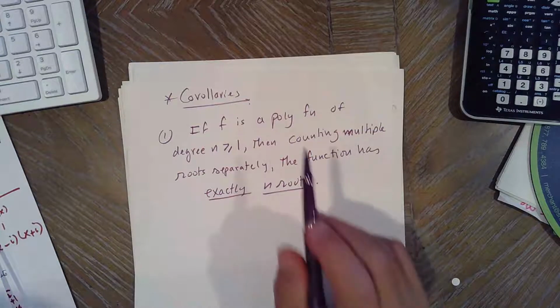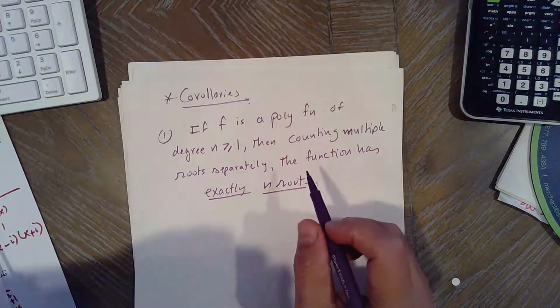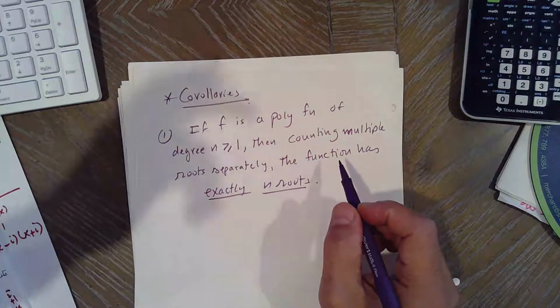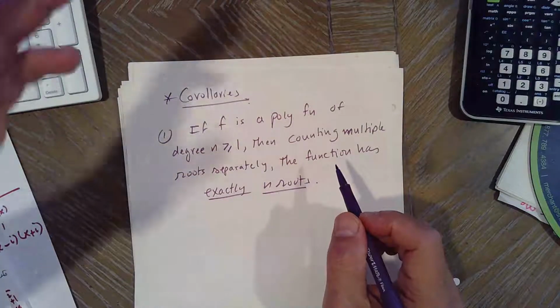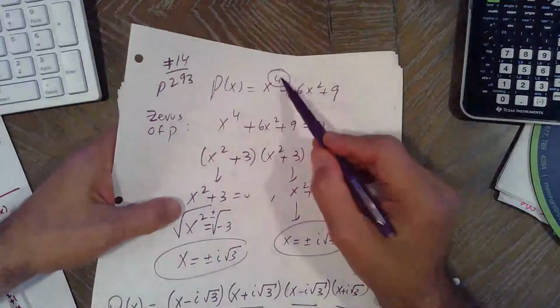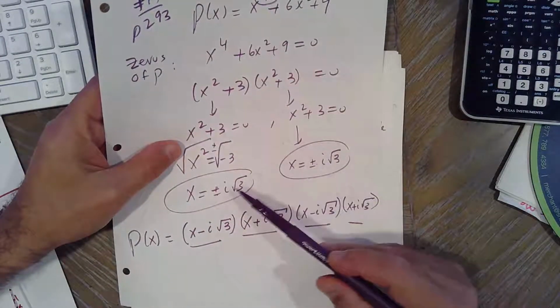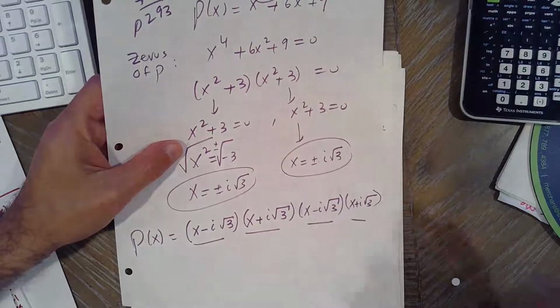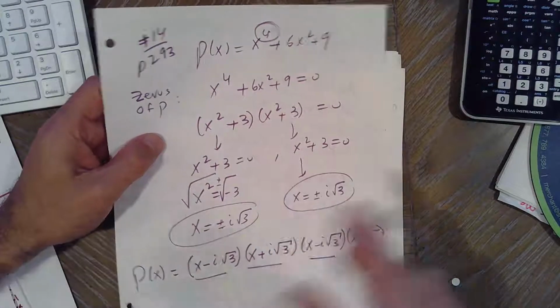But this is telling me if the degree is n, then you're going to have exactly n zeros, counting multiple roots separately. So if a root appears twice, like x equals 3 twice, you count it twice. Like here, degree is 4. There was 1, 2, 3, 4, although each root is appearing twice, but still there's 4 of them. Counting them separately, the degree is okay.